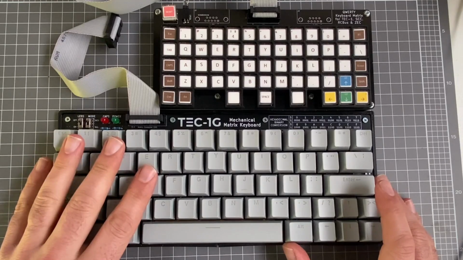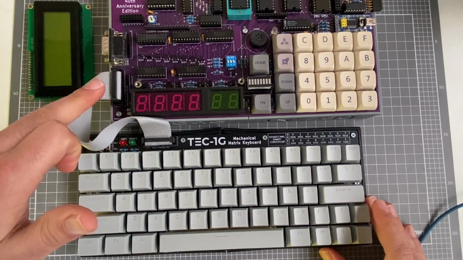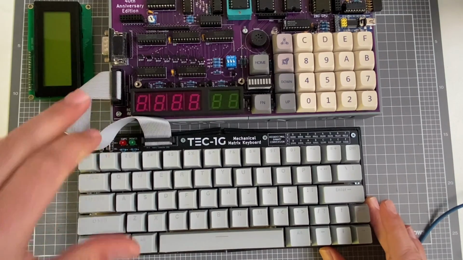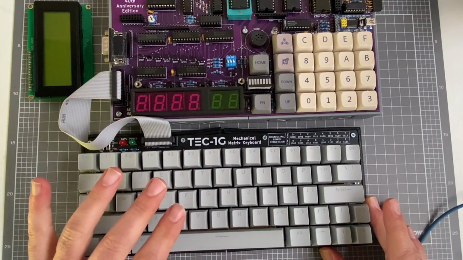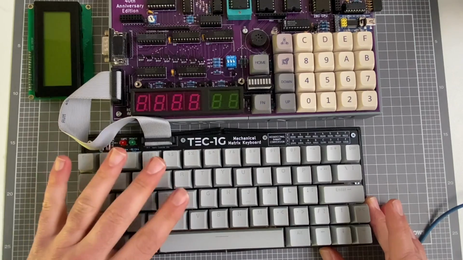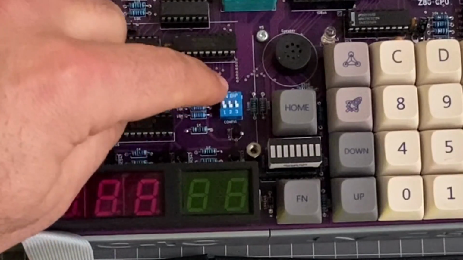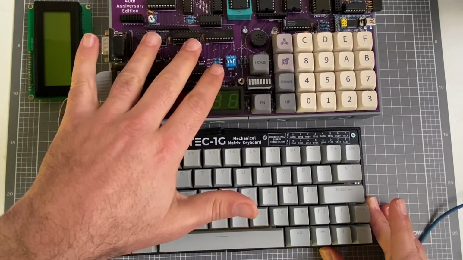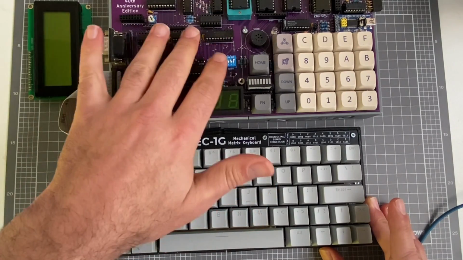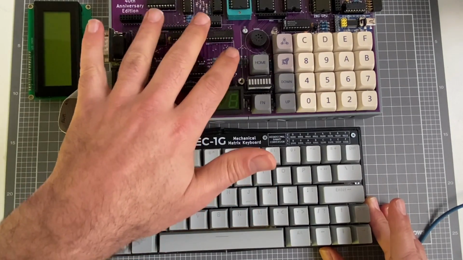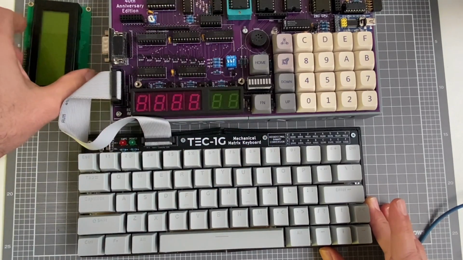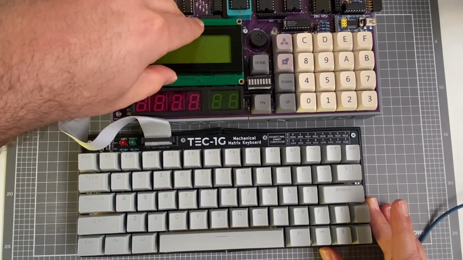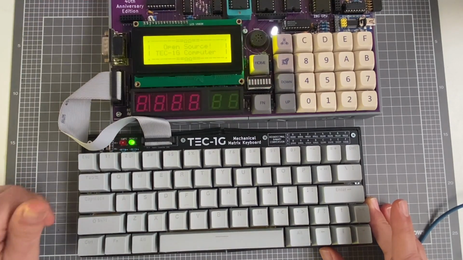So I'm just going to plug that in now. Alright, so it's plugged into this port down here on the left hand side, bottom left hand corner. In order to get this to work on Monitor 3, you need to flick one of the dip switches over here, number 3, the third dip switch, flick that on. Now, this is the beta board. The dip switch is under the LCD for me. On the production board, it's much more easily accessible. So I'll place the LCD back on top and turn the computer on.